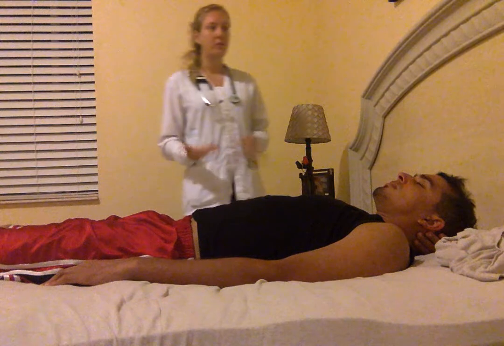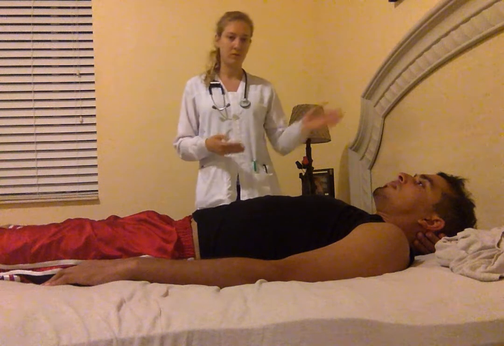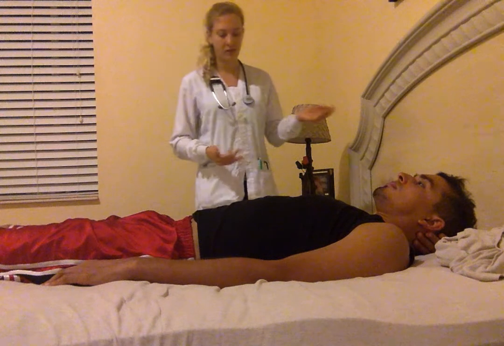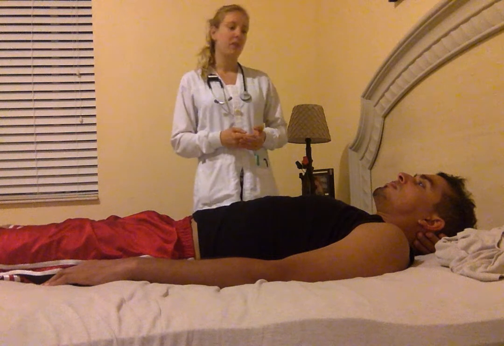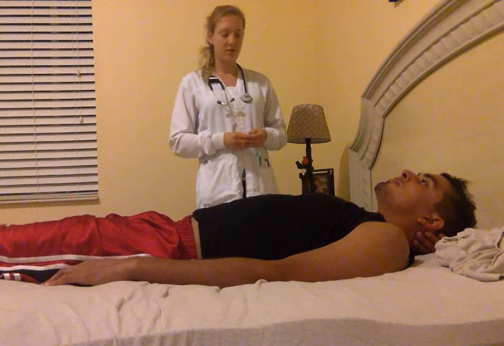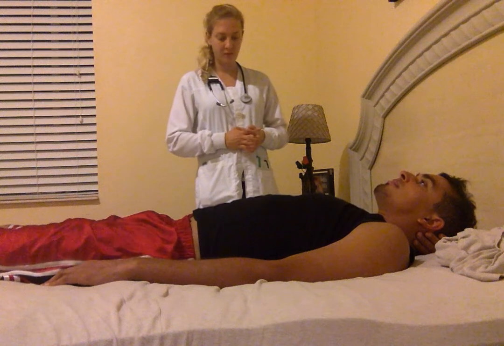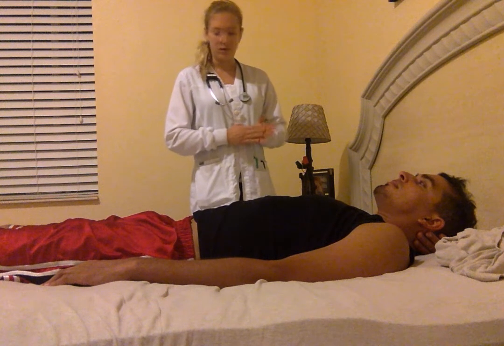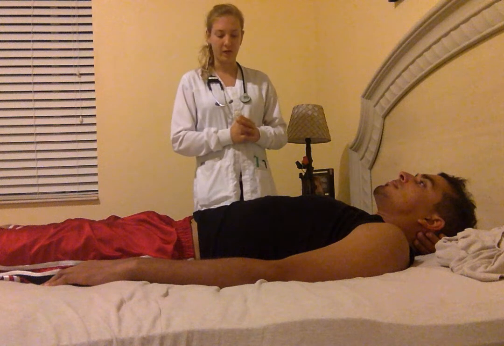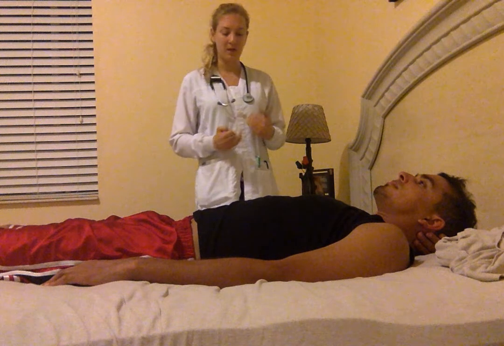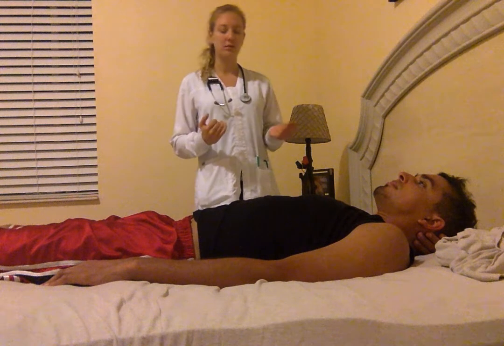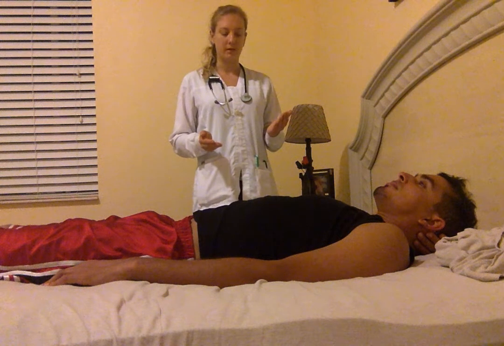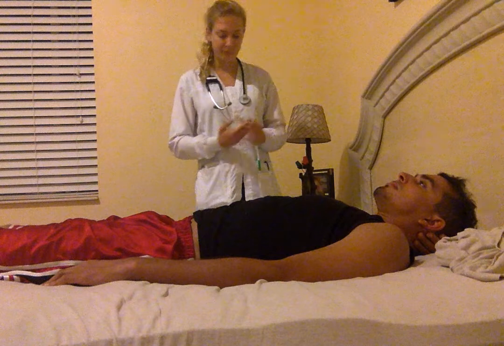I'm going to note the symmetry of the abdomen. This is best done by going behind the patient, which is right now not possible, but I'm going to pretend I'm going behind the patient, and I'm going to ask my patient to breathe in and breathe out. I should note any muscle separations, any masses, any hernias, or any surface motion from peristalsis.